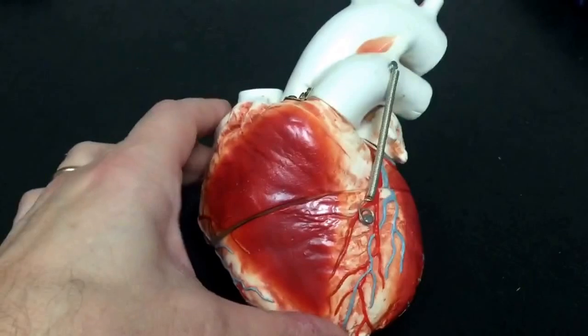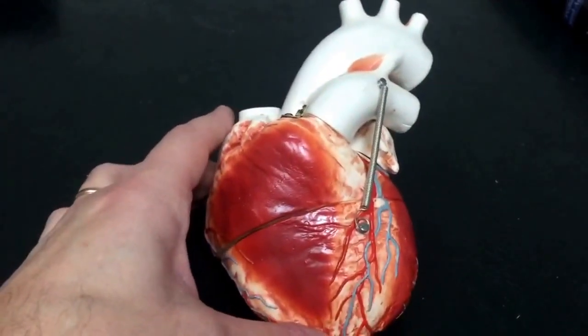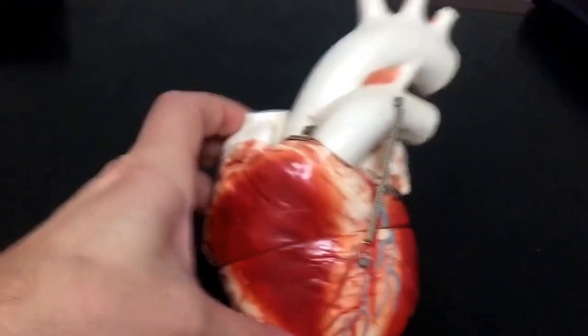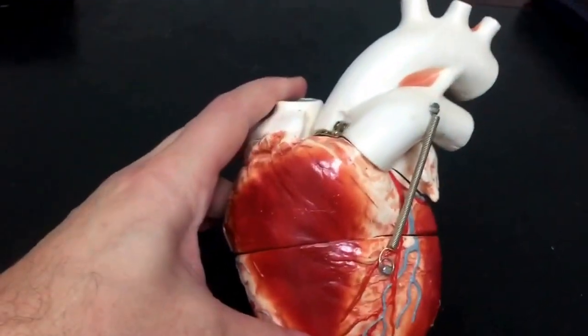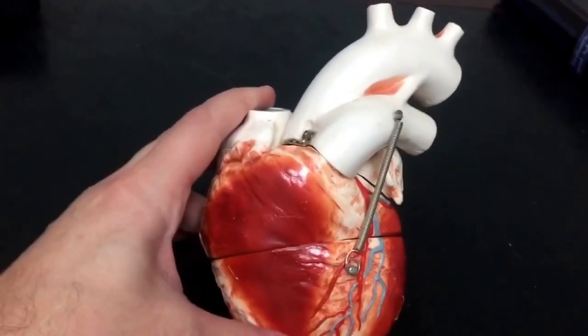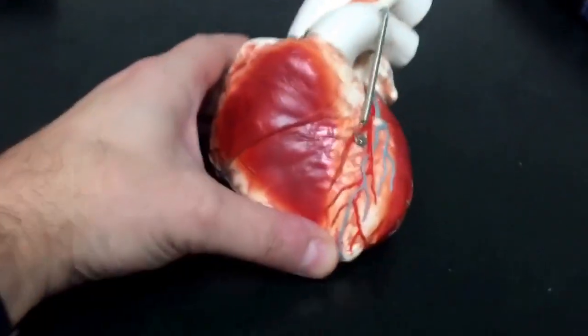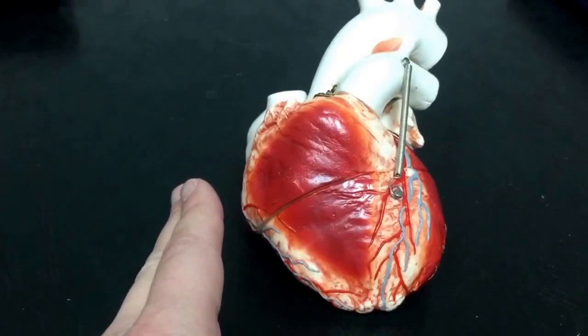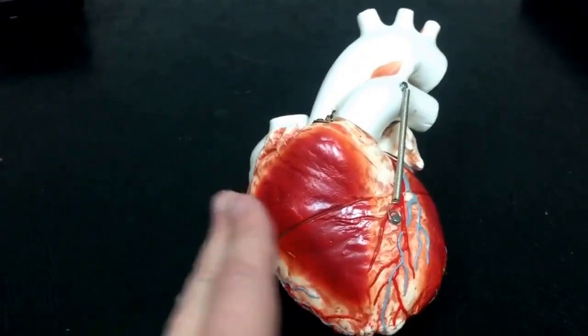So it's important to get used to these anatomic terms instead of saying up, down, over, above, because you don't know how the individual is oriented. So the right ventricle is obviously going to be on this side, correct? Because this is the right side of the heart.